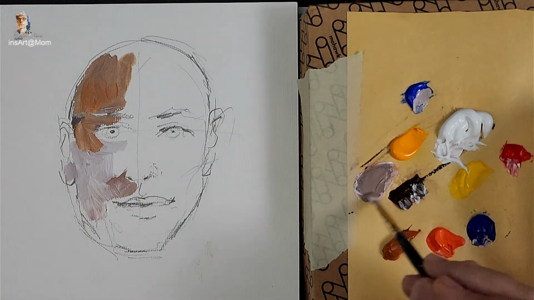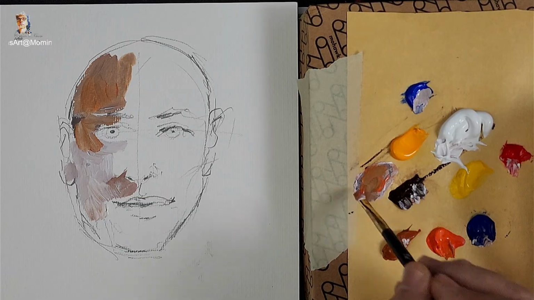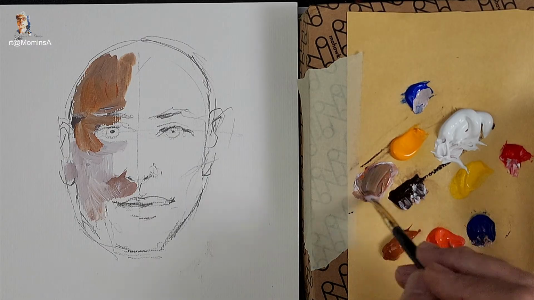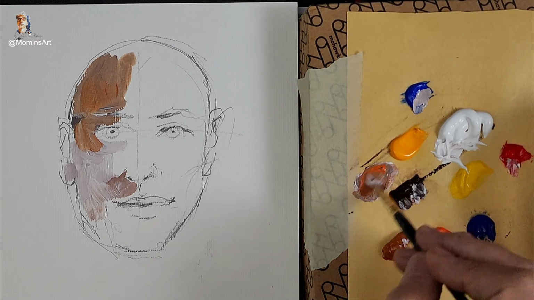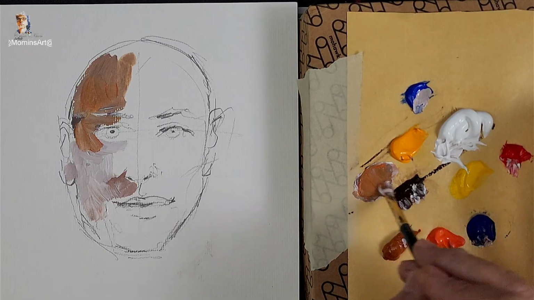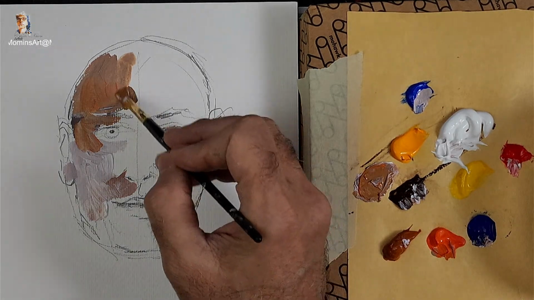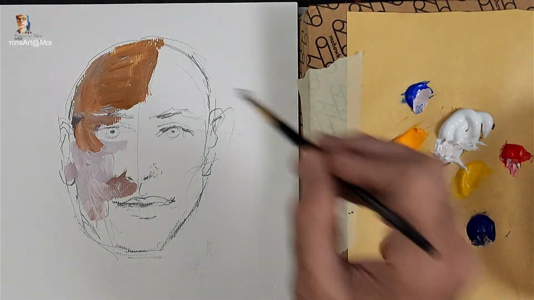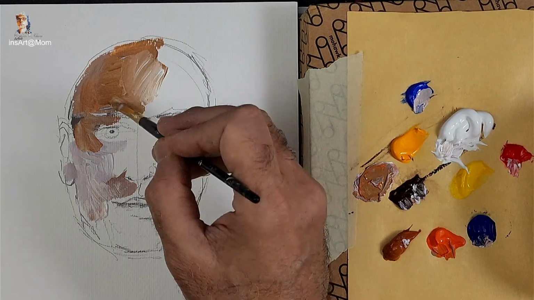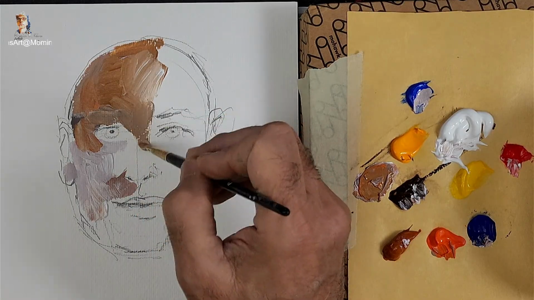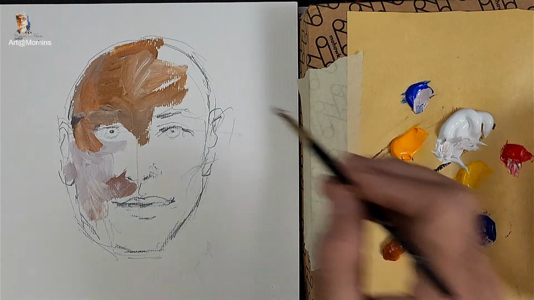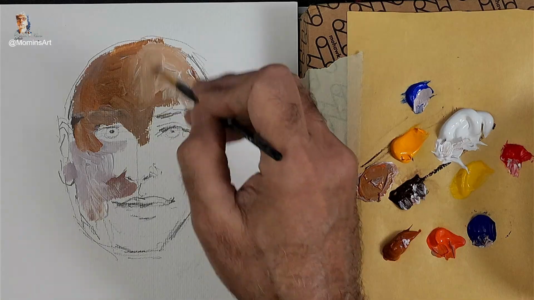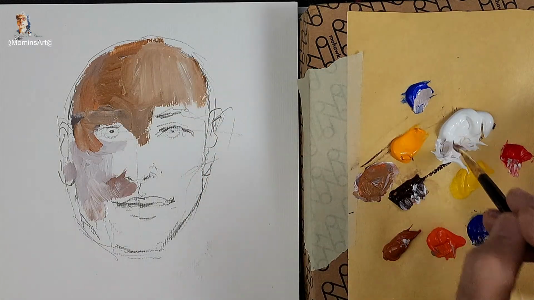Let's do one skin color and I will inject some more cadmium orange in it, right? Cadmium orange and a little bit of cobalt blue, more cadmium orange, a little bit of cadmium yellow. That type of color I would use. A little bit of white. Along the way I am using the white also, right? And assuming the light is coming from here. Let's get this going.